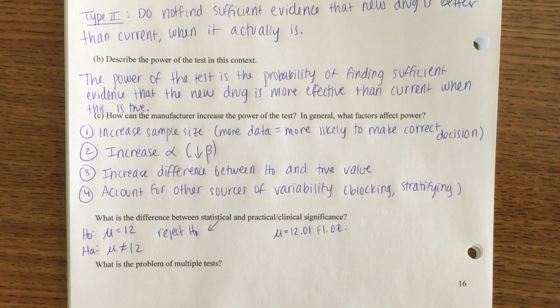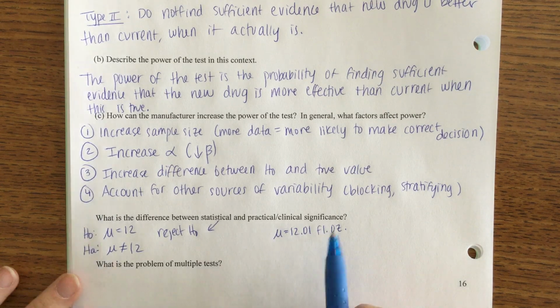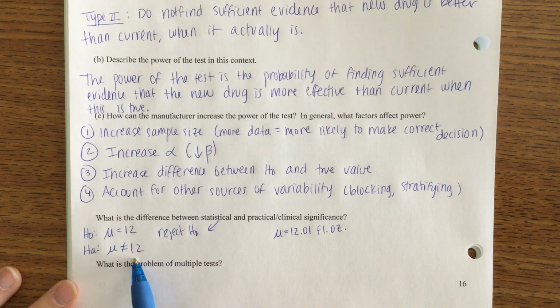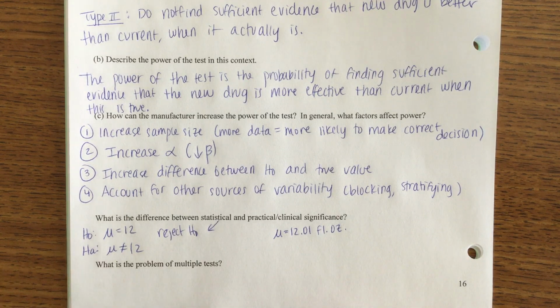Are you going to go through the process of buying all new machines or paying someone to fix them? Okay, this is a case where we have statistical significance because we rejected the null, but we do not have practical significance. So even though we had the evidence to reject the null, the difference to us doesn't really matter. Does that make sense? So even though you reject the null, it doesn't mean that the difference is big enough that you're going to care about it.